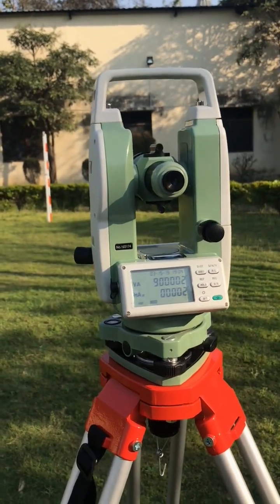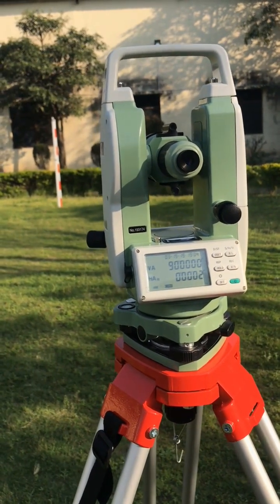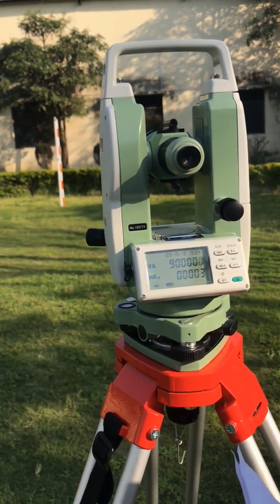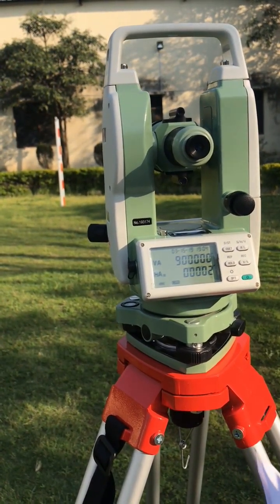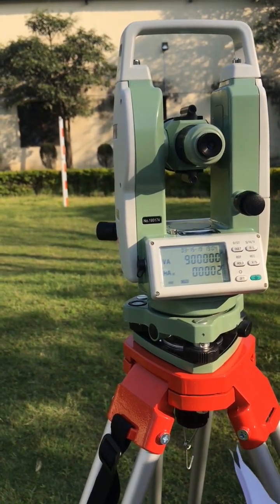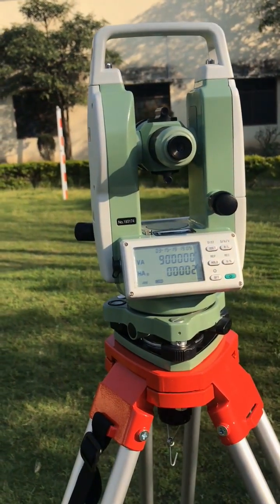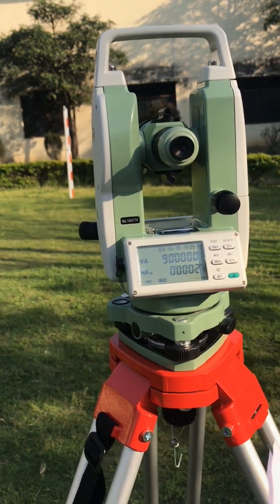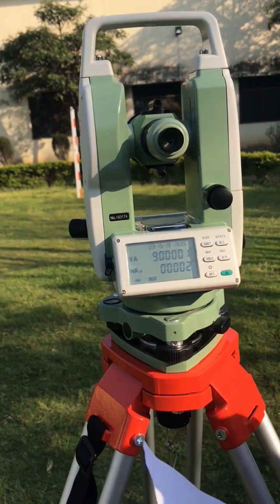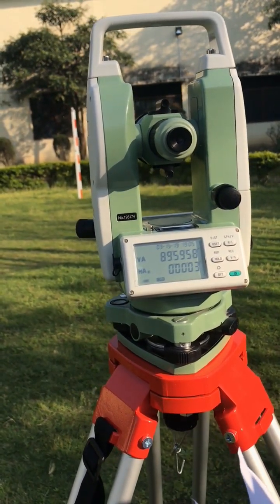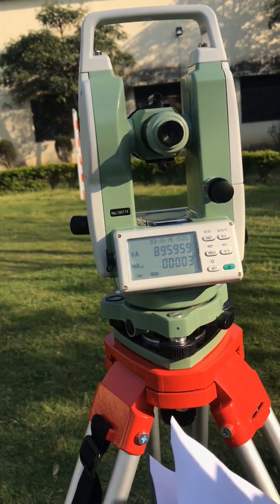So we have noted down the upper and lower stadia line readings. Now we will subtract the lower stadia line reading from the upper stadia line reading. 1.640 minus 1.479, we have got 0.161 meter, and now we will multiply this reading 0.161 by 100.